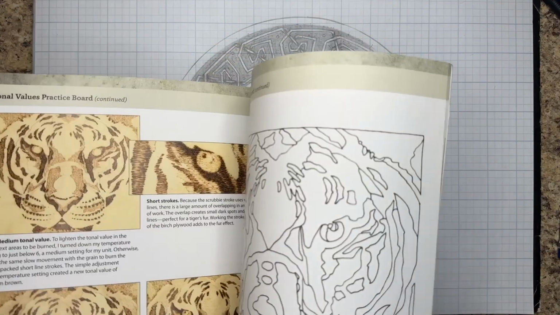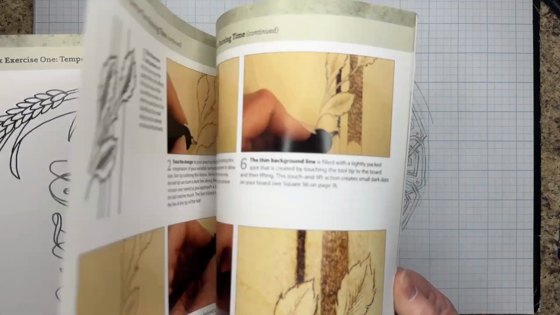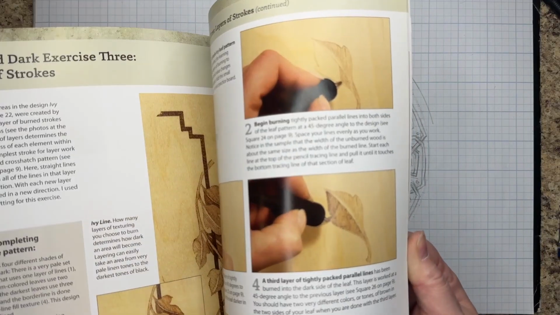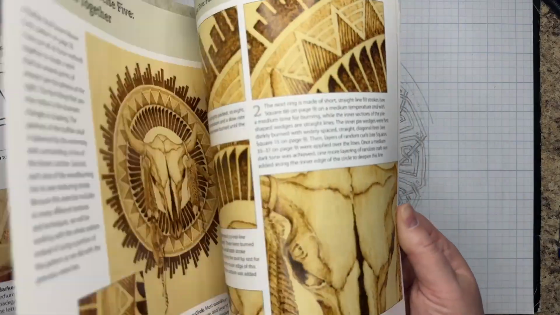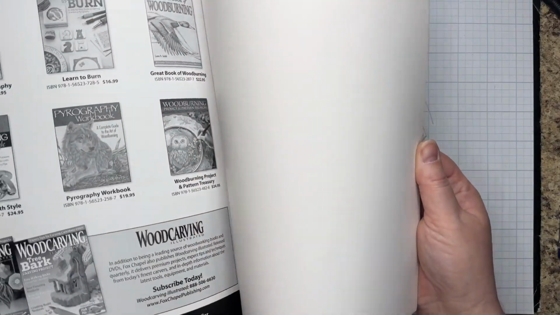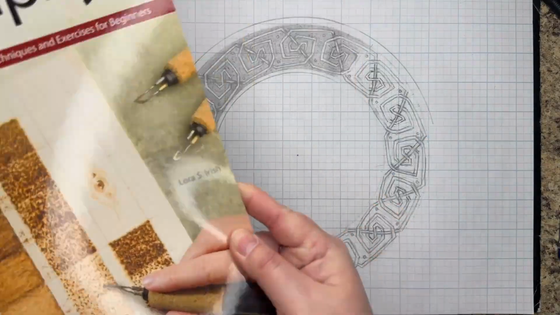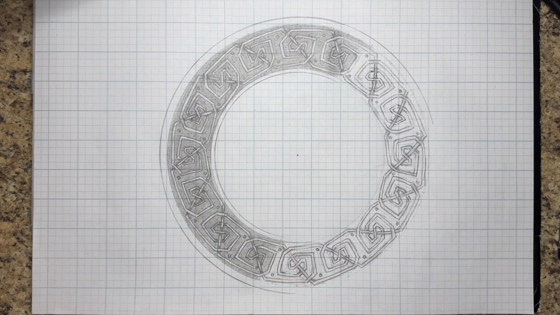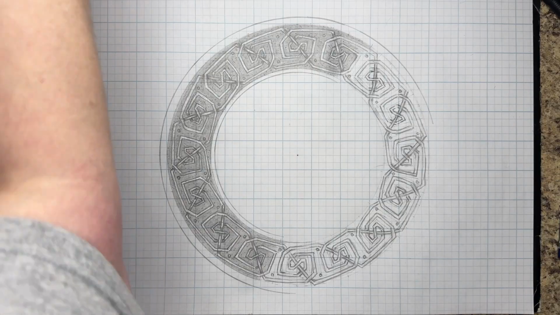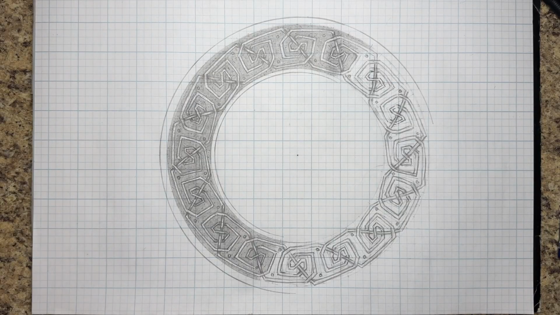And this is a good book for a beginner, kind of. I wouldn't say this is for beginners, but it's good. It's a good reference book. So those are a few resources that I think you might like.